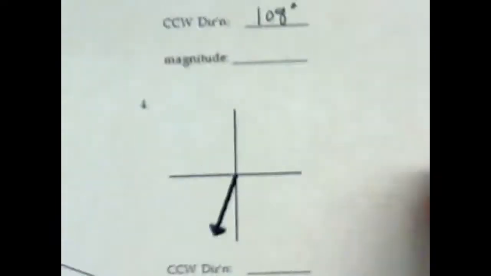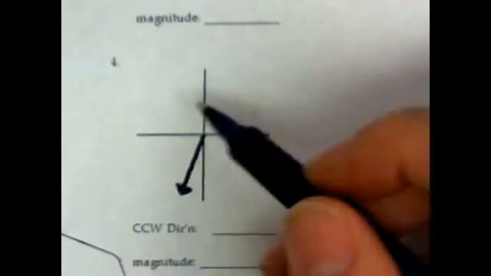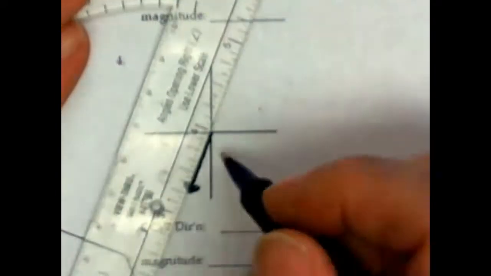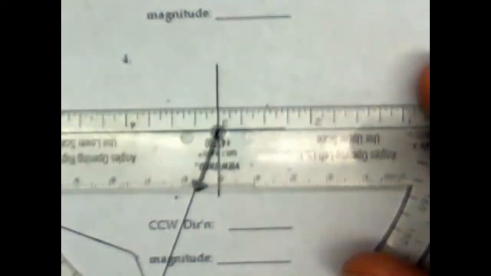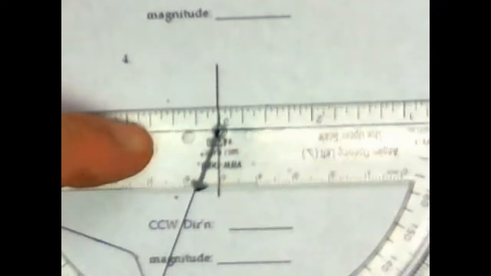Okay, this next one is in the third quadrant. Quadrant 1, quadrant 2, quadrant 3, quadrant 4. Again, I'm going to extend it out so I can use my current protractor. And then I'm going to flip the protractor over, line it up, and read counterclockwise around.